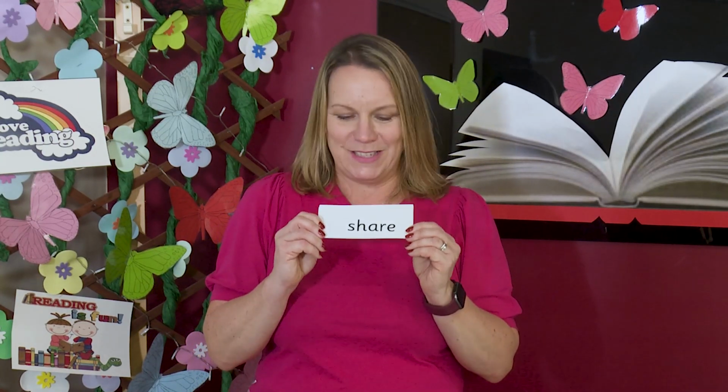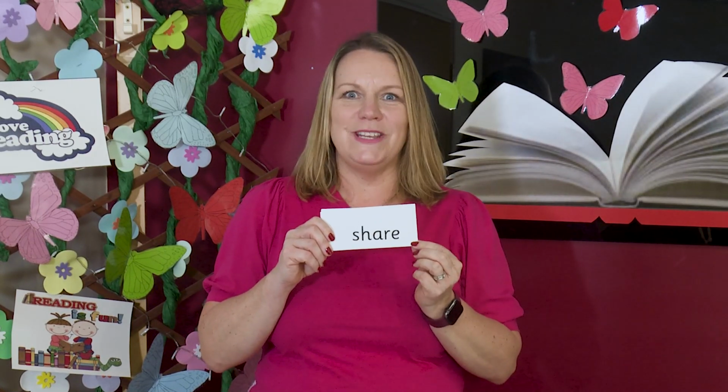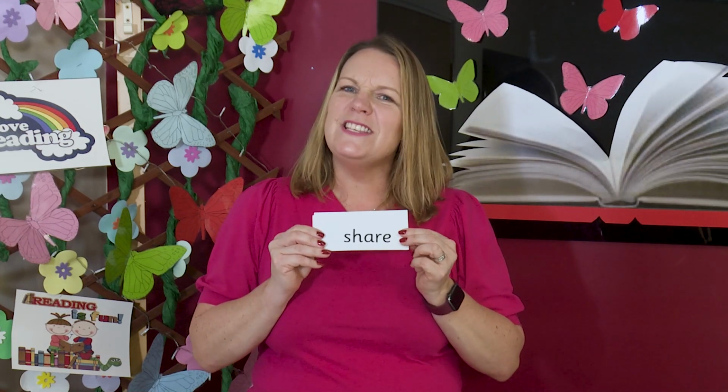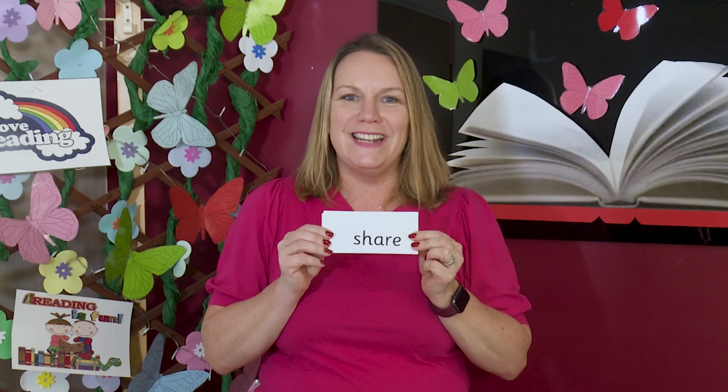Now let's read some words. I want you to spot the graphemes which make the sound air. Are you ready? Can you spot the grapheme that says air in this word? Yes, this says air. Read each sound as I point, then blend and read the word. Let's read together. Sh, air, share. It's always nice to share something good with a friend.